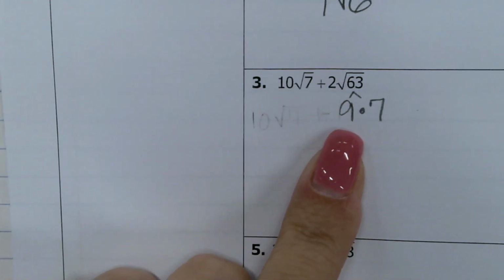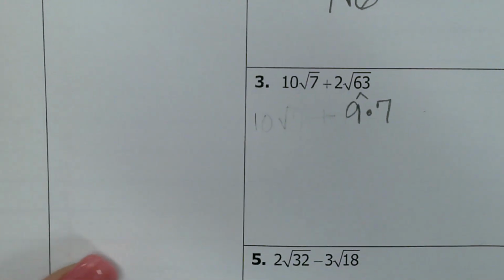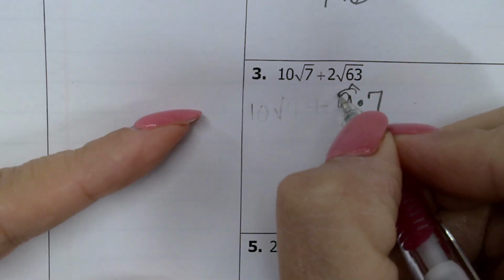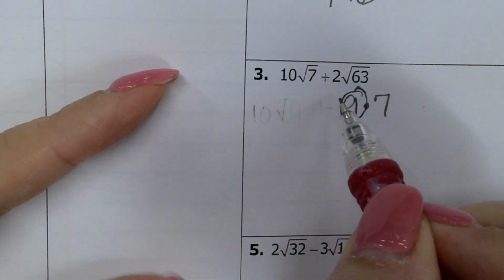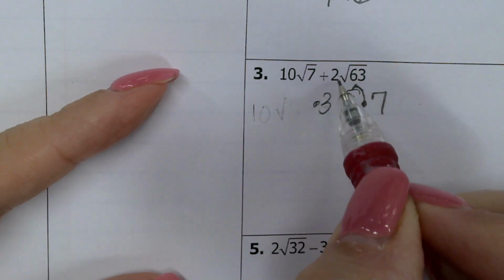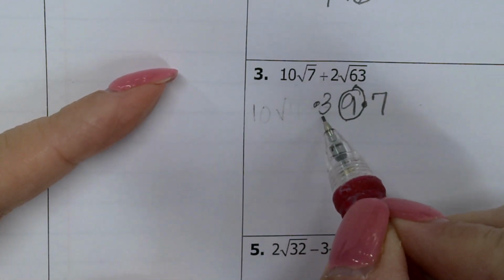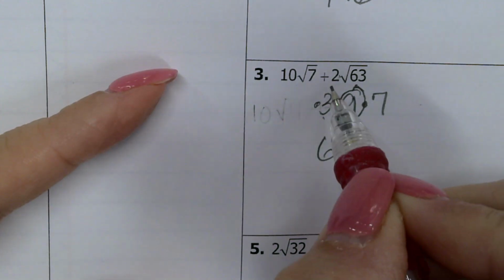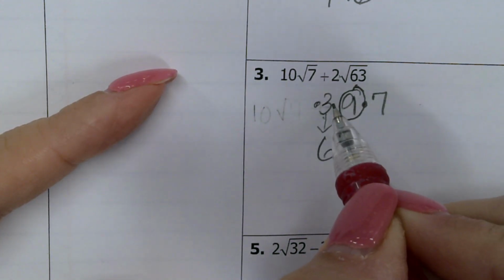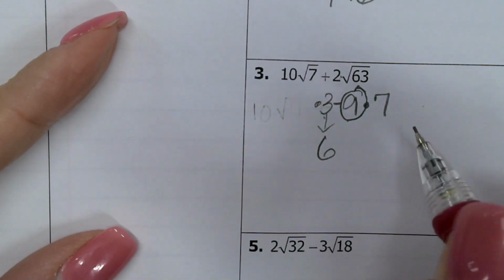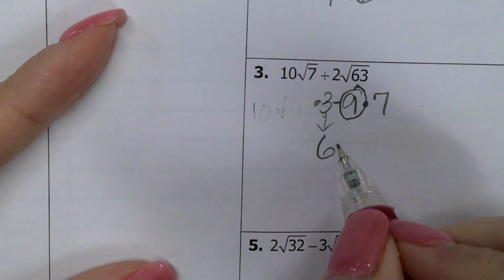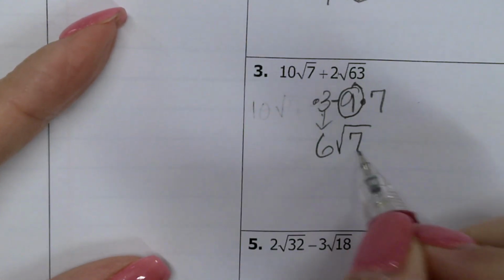All right. Everyone got this line written down? Okay. I'm going to circle the perfect square. What's the square root of 9? 3. So I'm going to multiply the 2 times 3. What do we get? 6. Okay, so that's how I got that. Everybody cool with that? Leftover 7 goes in the fridge.